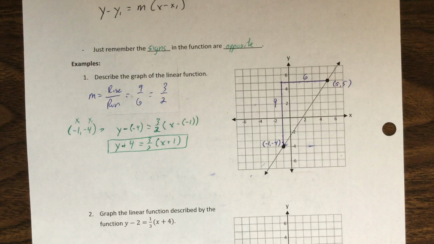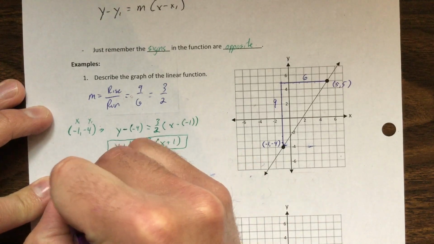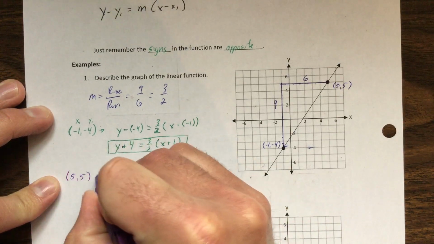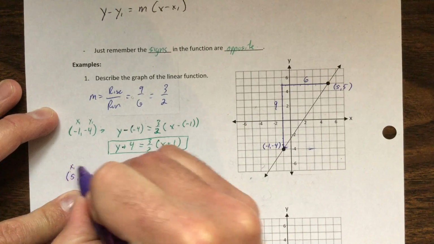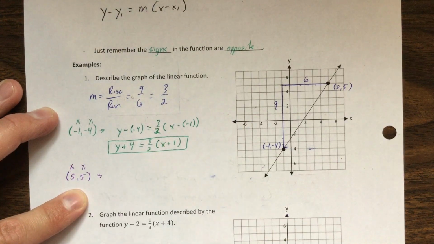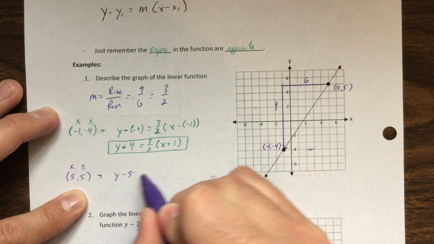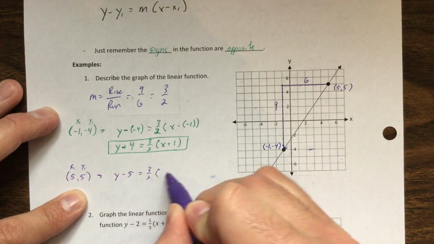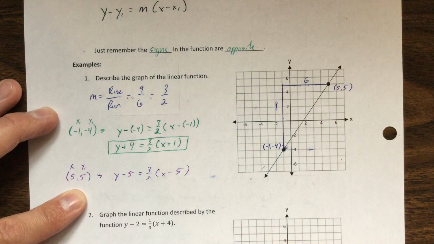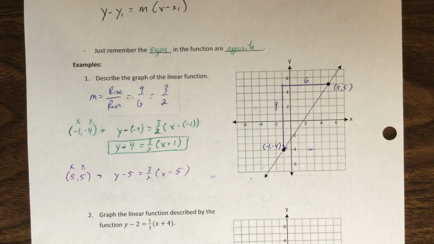Now, the other way of doing it would be to use the point 5, 5. Now this is x1 and this is y1. Again, whatever point we use is always going to be x1 and y1. This will now be y minus 5 is equal to 3 over 2 times x minus 5, and that there is our expression.